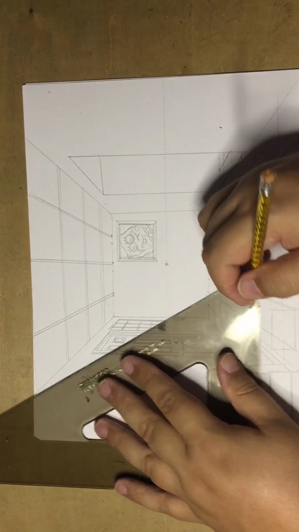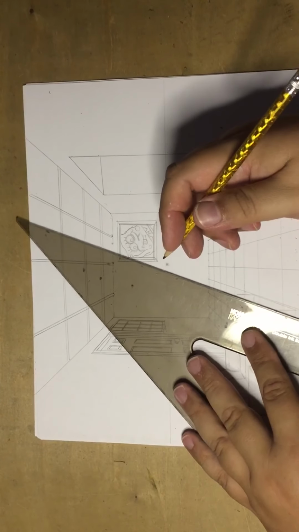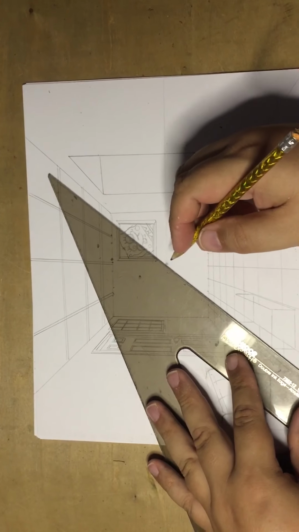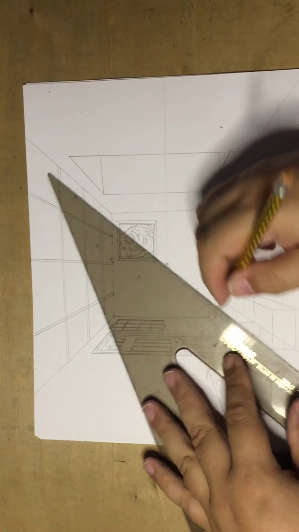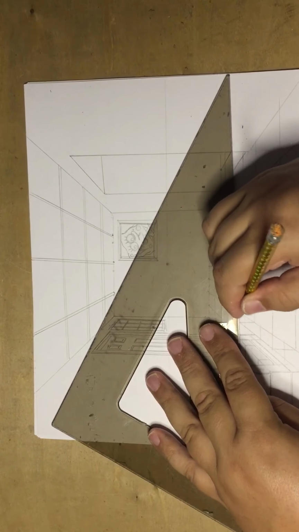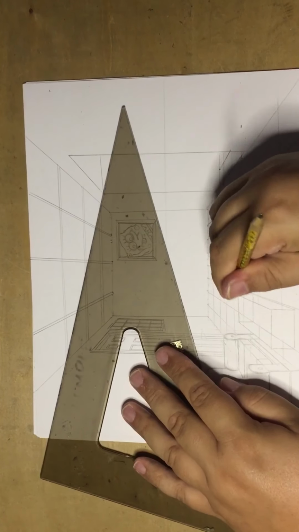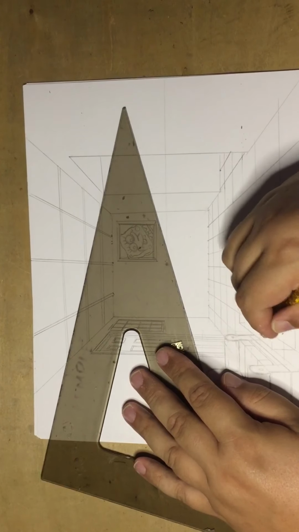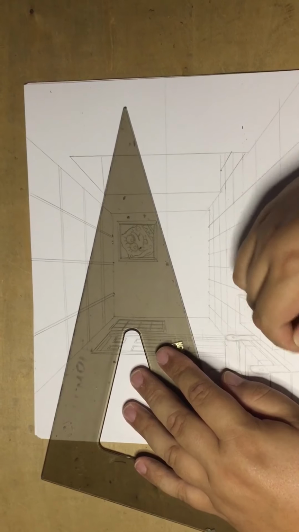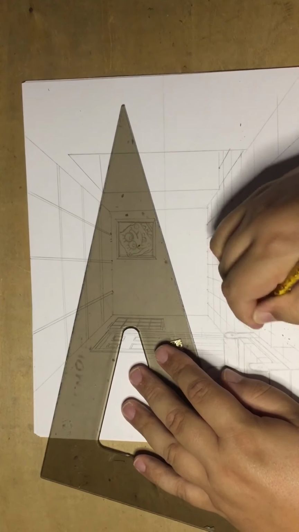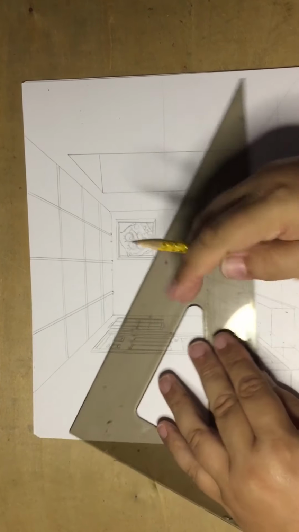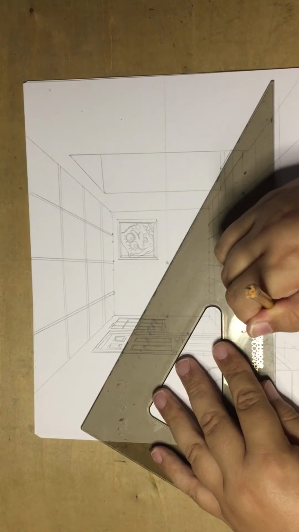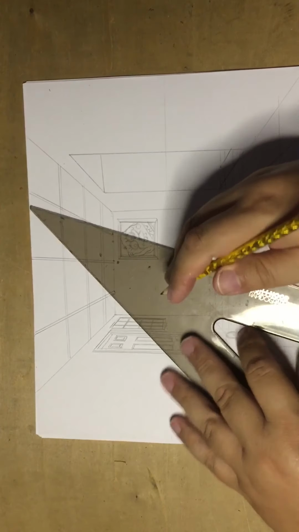Draw the top of your box. Remember, the diagonals have to go to the vanishing point, like there. And there. Go ahead and erase these lines and just start drawing some details. You want the table to have some thickness to it. Draw a couple of lines going that way.